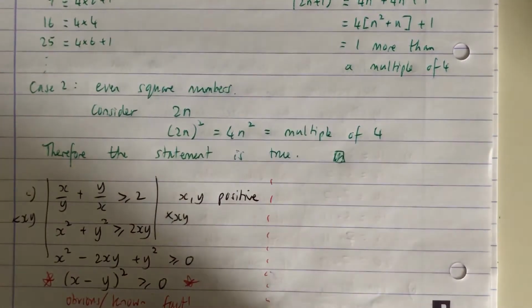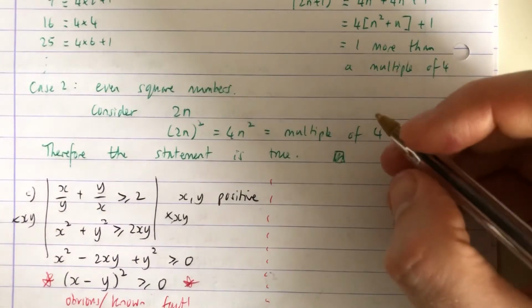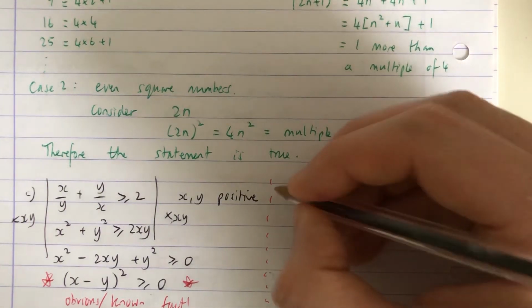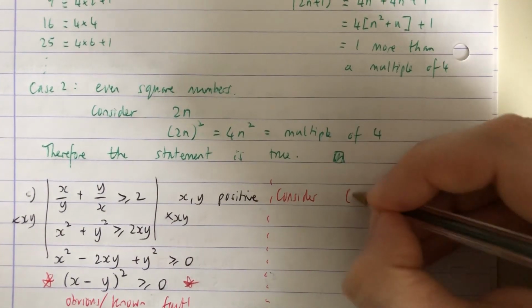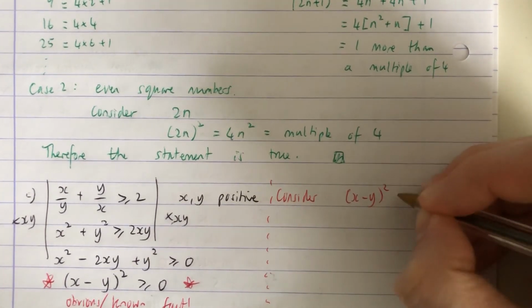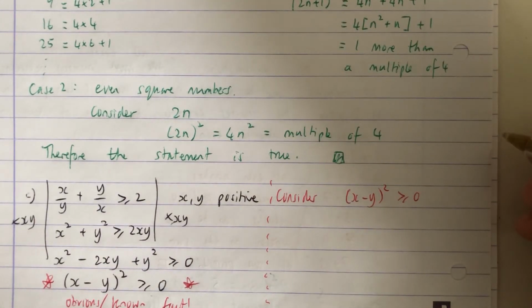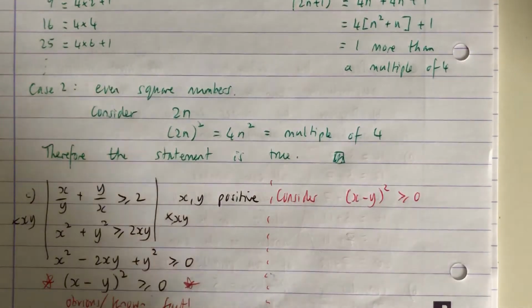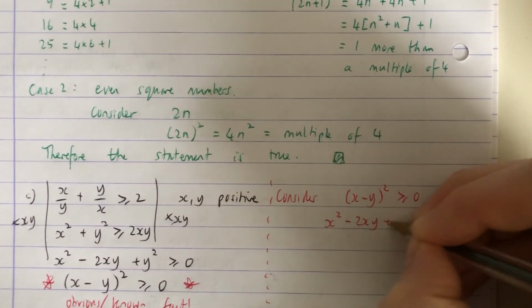All I do is rewrite this but in reverse, because I always want to start with this known fact and finish with the proof. So I will write the known fact. So consider (x minus y) squared, which is greater than or equal to 0. This is a known fact. What I did above was expand the brackets.